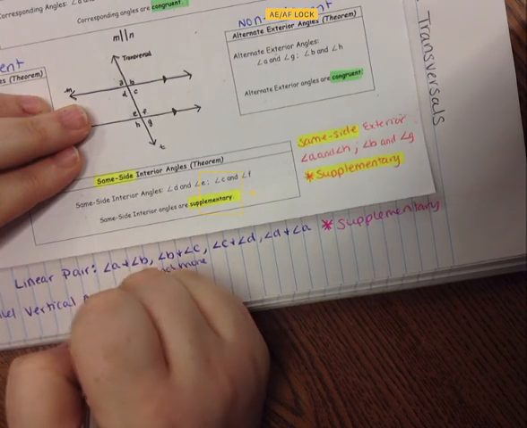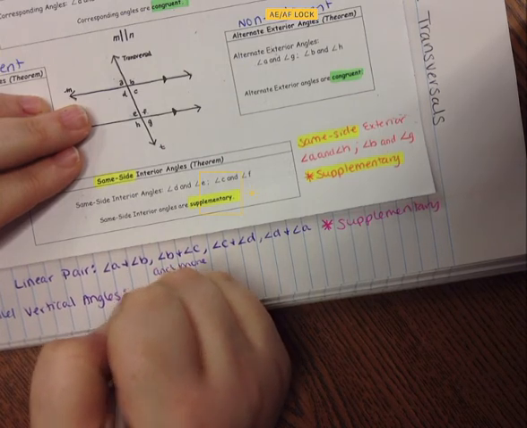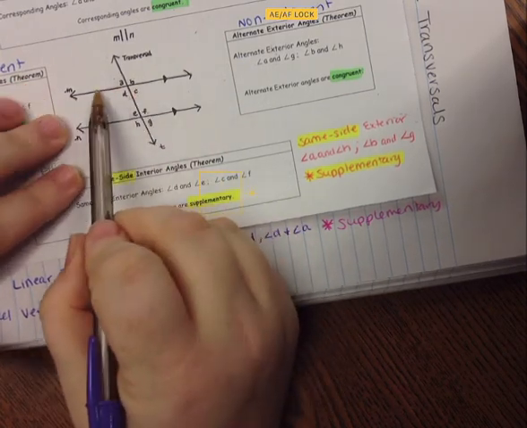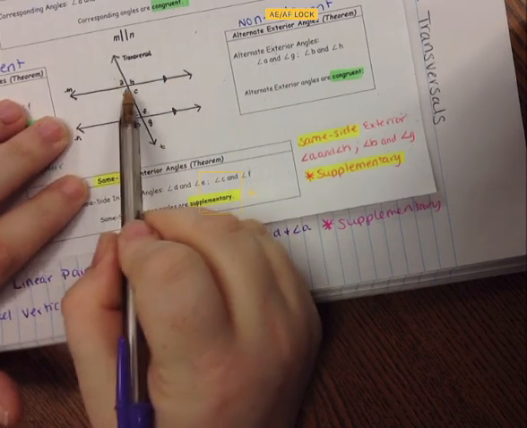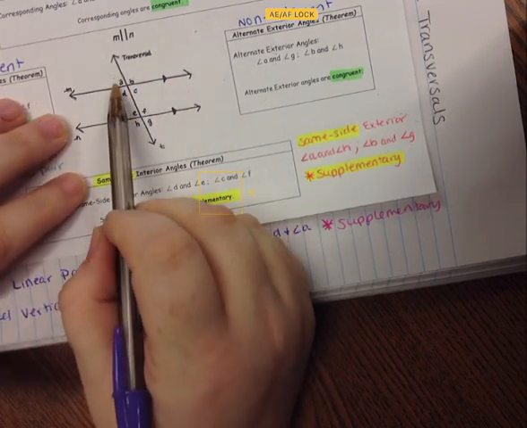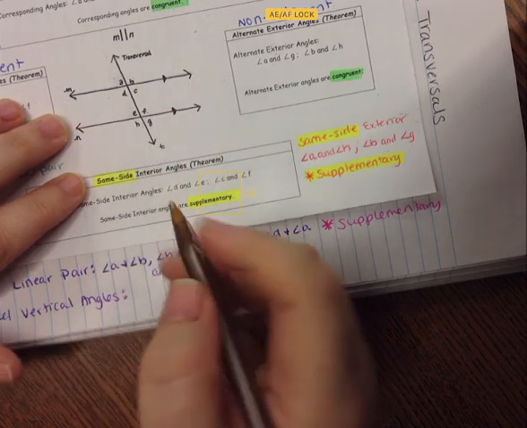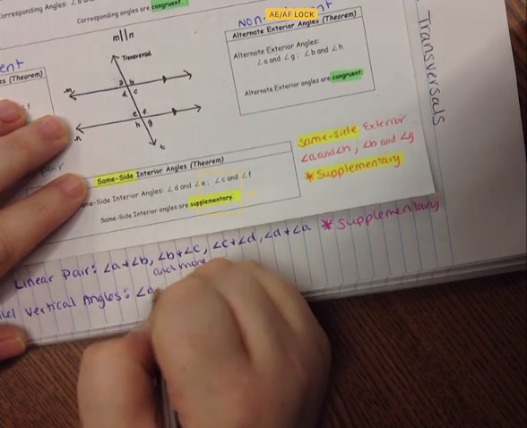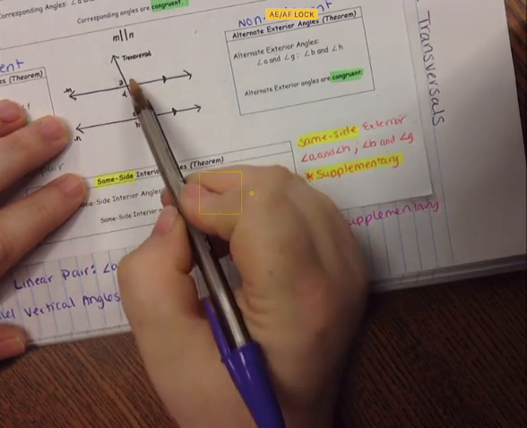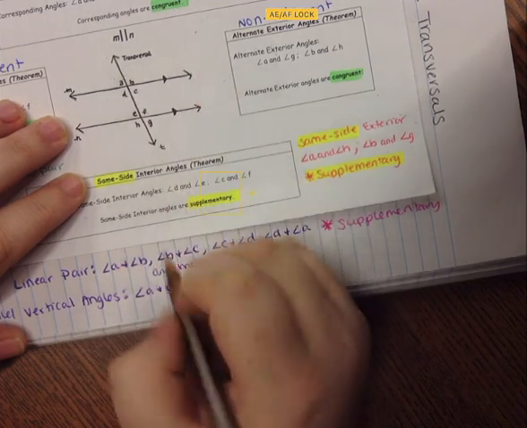Vertical angles happen when you're only dealing with one of the parallel lines, not both of them. So angle A and C are vertical angles. Angle B and D are vertical angles.